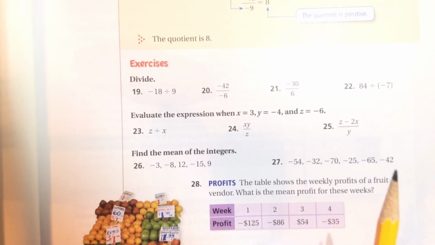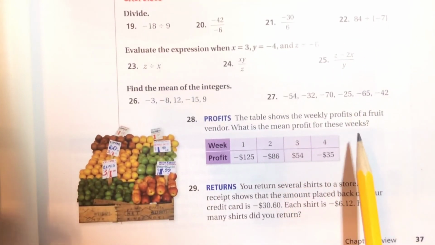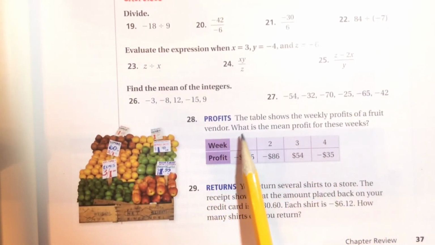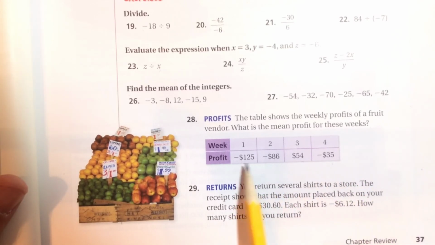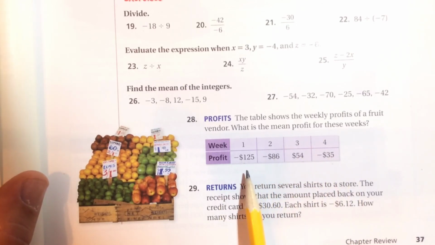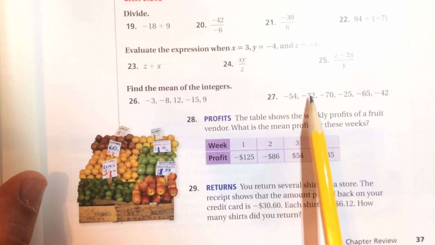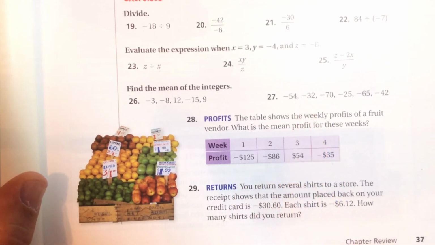For number 28, the table shows the weekly profits of a fruit vendor. What is the mean profit for these weeks? Lost money, made some money, lost money. This fruit vendor should either change what he's doing or get a new job, because he's losing money 3 out of 4 weeks. But what you need to do is add these numbers up and divide by 4. When you add them up and divide by 4, you get negative 48. Same answer for this one. Different problem, though. Just happens to have the same answer.